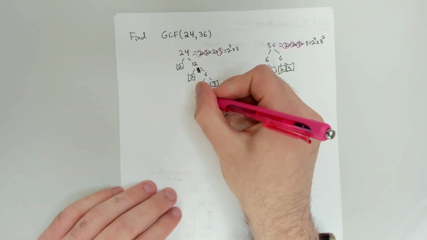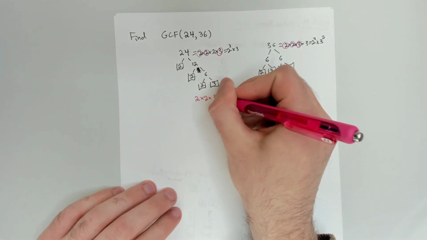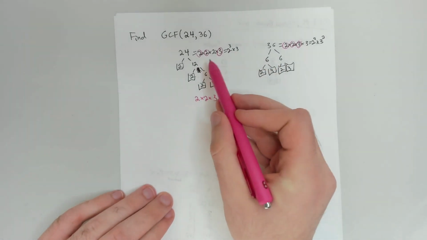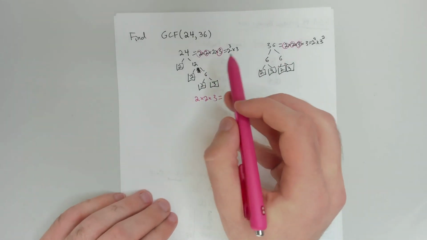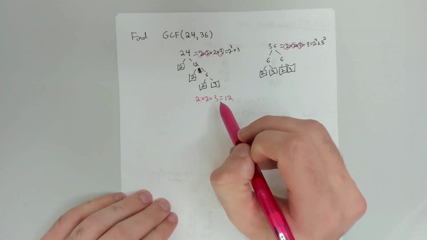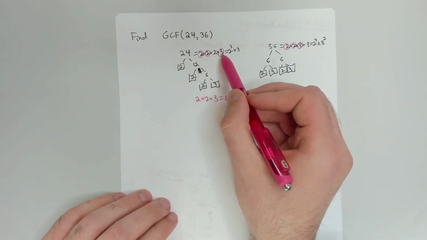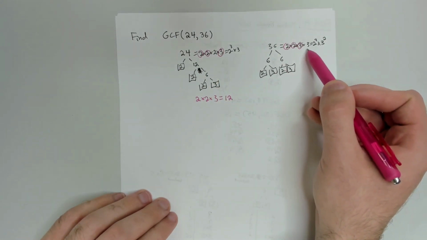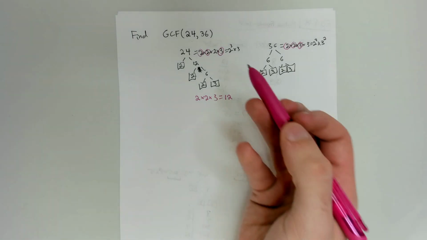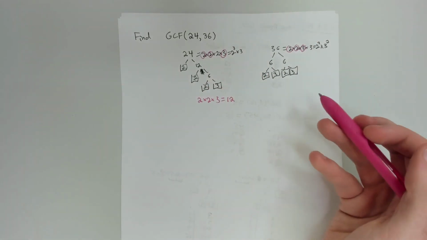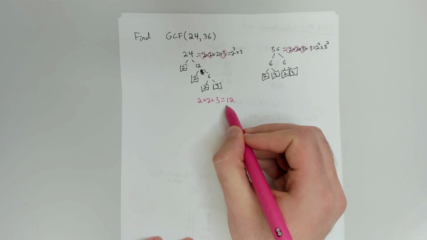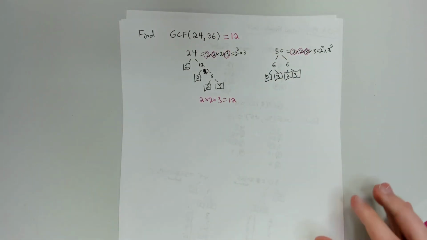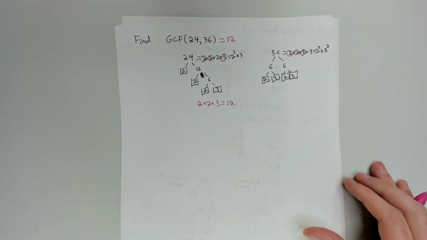So then what we do is we take those, 2, 2, and 3, multiply it out, and that gives us 12. And since this combination was in both of these, we know that 12 is a factor of both 24 and 36. And furthermore, since there is no larger combination, right, if we try to include the 2, there's no 2 over here. If we try to include this 3, there's no 3 over here. So since that's the largest possible combination of our prime factors, this has to be the greatest common factor. So the greatest common factor of 24 and 36 has to be 12.